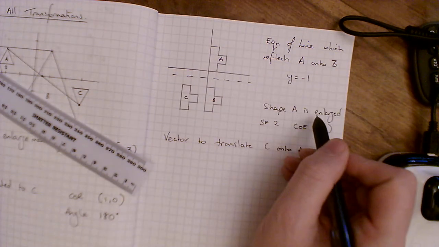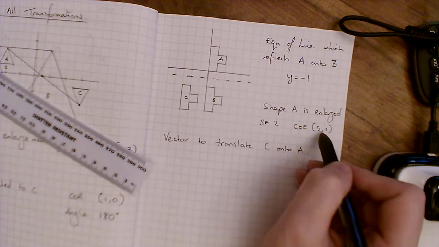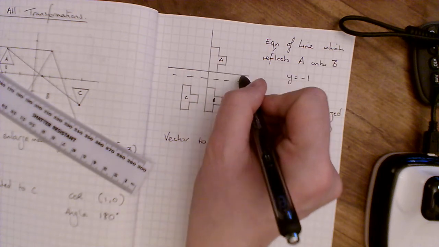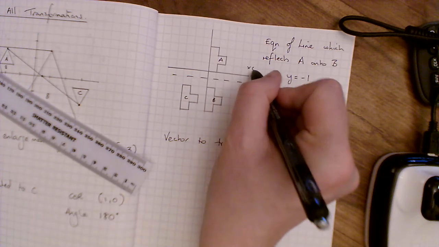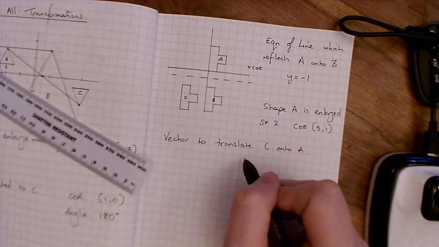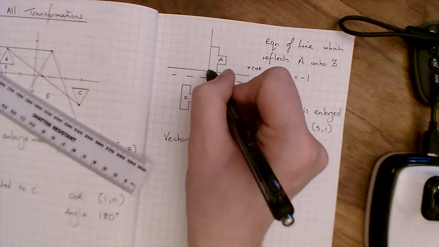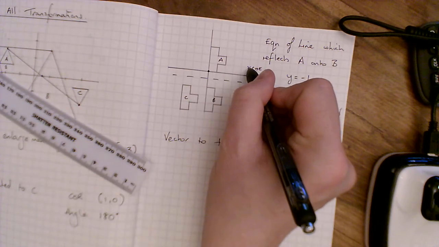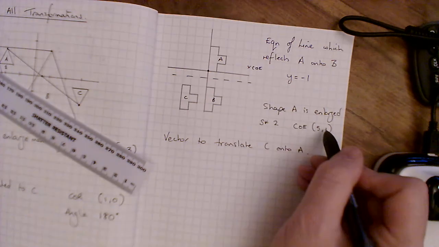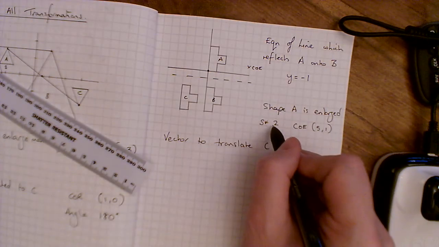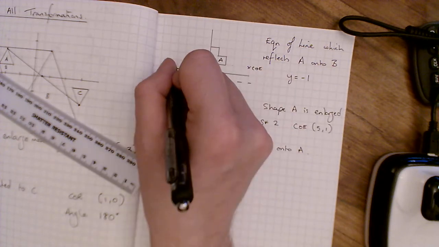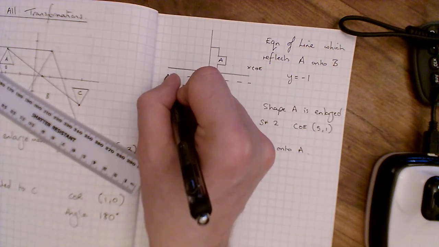Shape A is enlarged. I'm going to enlarge this one with a centre of enlargement 5, 1. So let's plot that one. 5, 1 is 1, 2, 3, 4, 5, 1. There's the centre of enlargement. It's going to have a scale factor of 2, so I've got to go twice as far away. So this back point here is across 1, 2, 3, 4, 5, and then down 1. So the enlarged shape is going to be twice as much, so instead of 5 it'll be 10, so 5, 10, instead of down 1 it's going to be down 2, so that's where the back of it's going to be.